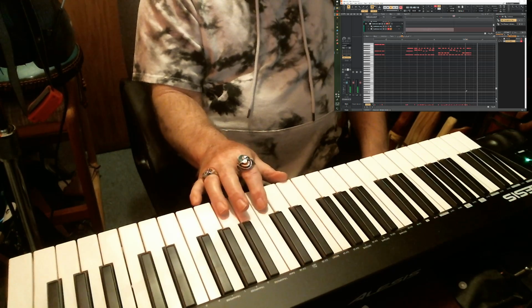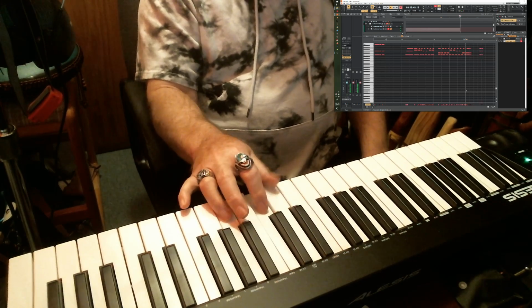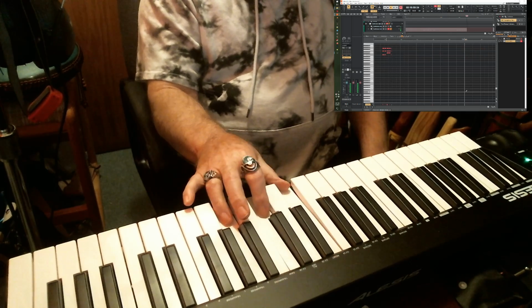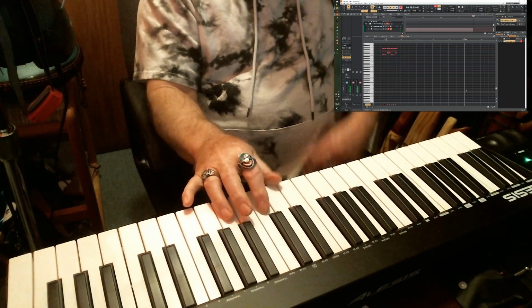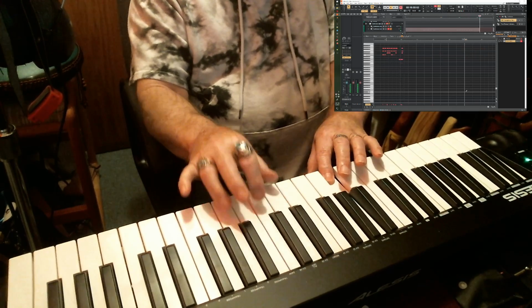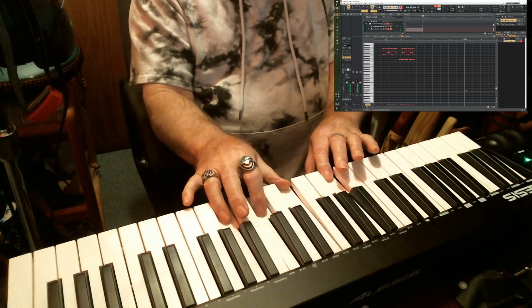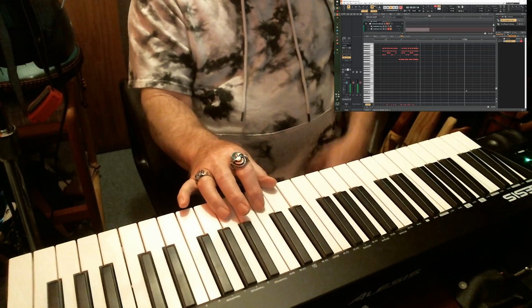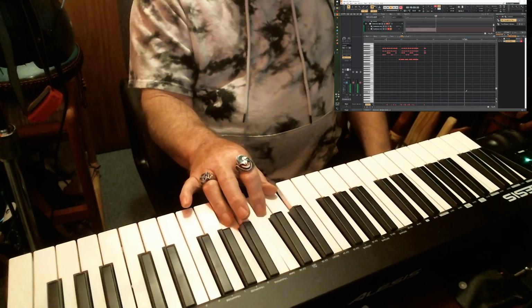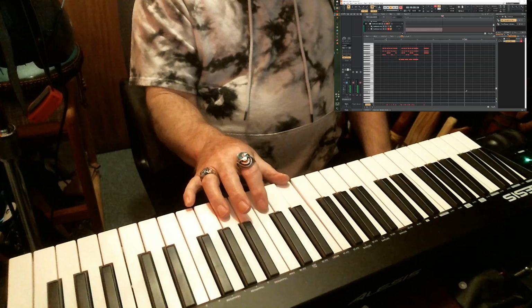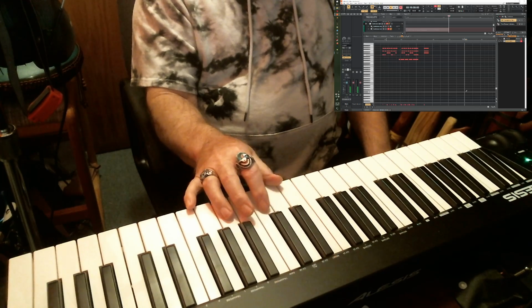What if you raise the first note? Wow, I don't even know what the name of that chord is. Maybe it's C add 2, right? Because I changed it to a 2.